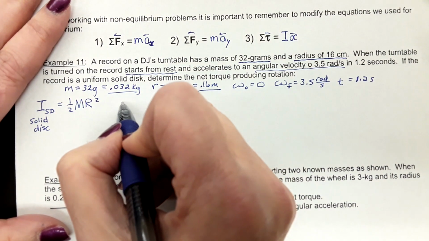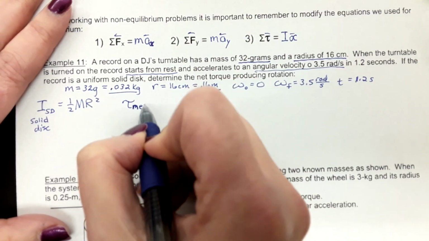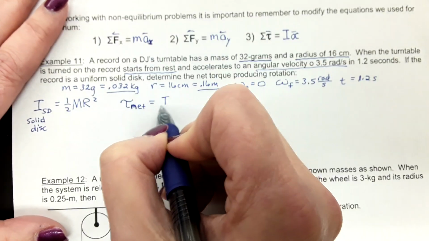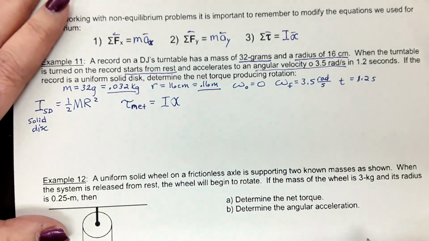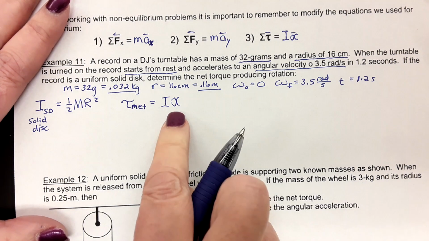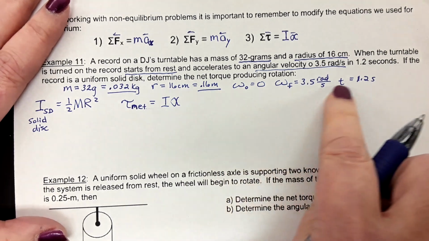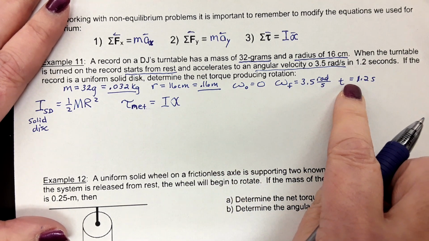We know that net torque equals I alpha. We also need the acceleration because we're not given the acceleration. But look what we do know. We have some kinematics information.